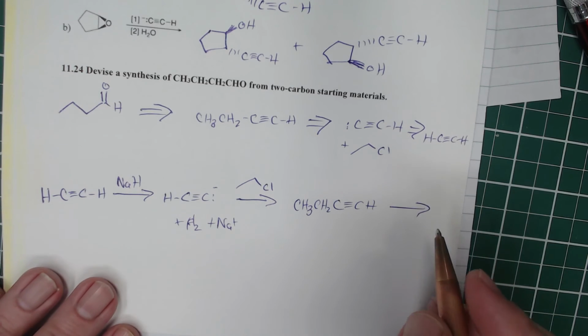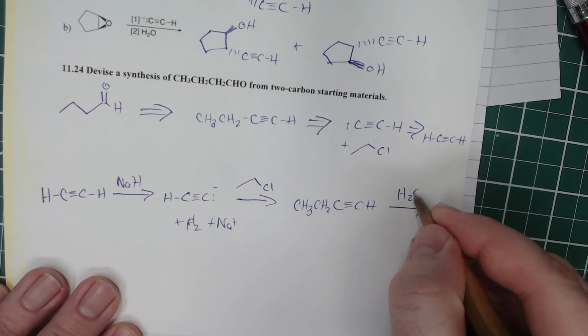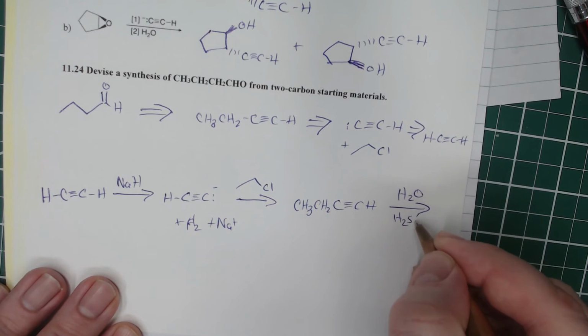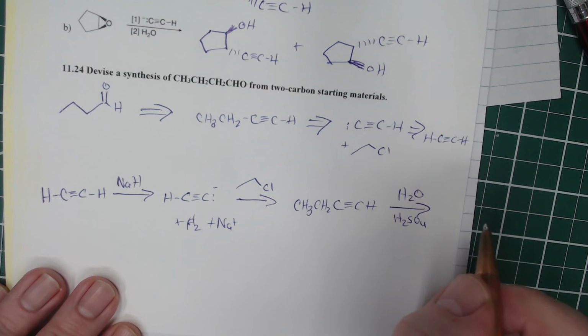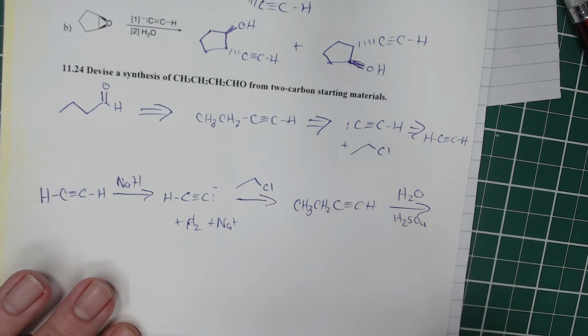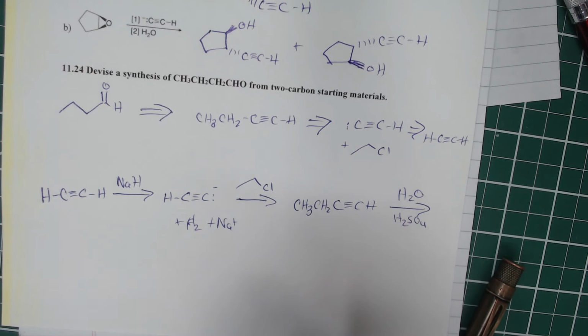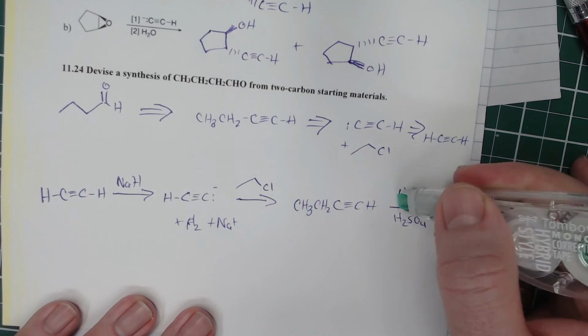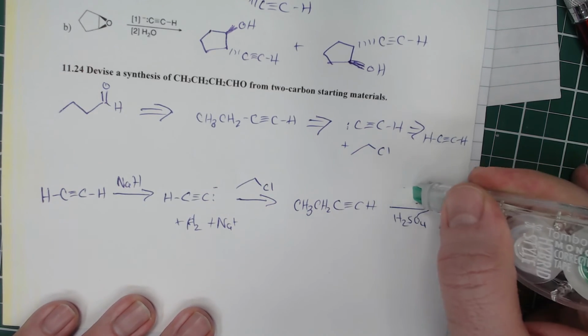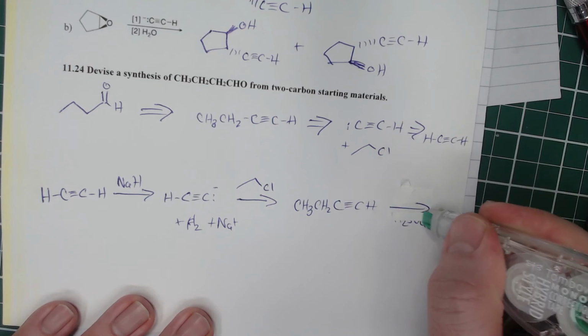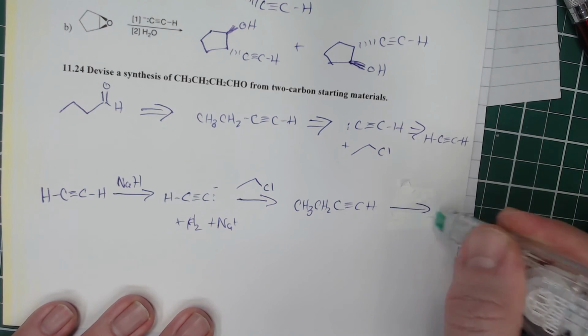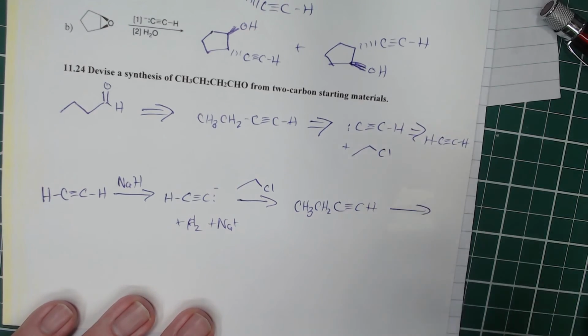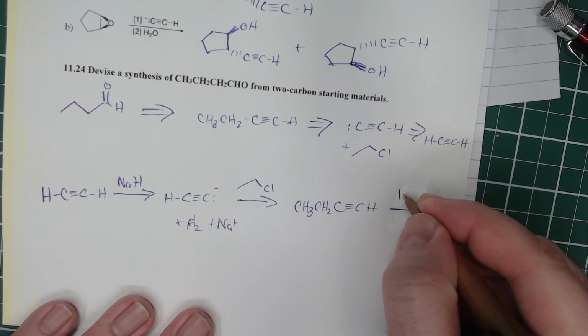we can treat this with water and sulfuric acid. Oops, we can't do that. That's going to give us Markovnikov addition. I caught myself. All right, so let's fix that. We can't do that. We're going to need to do the anti-Markovnikov addition of H2O, which is hydroboration followed by oxidation.